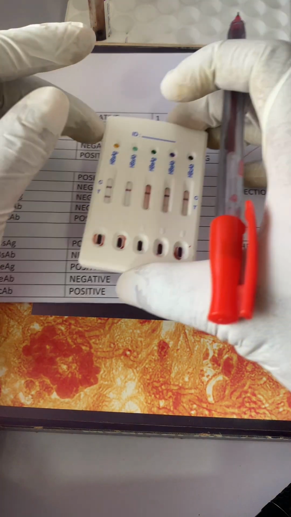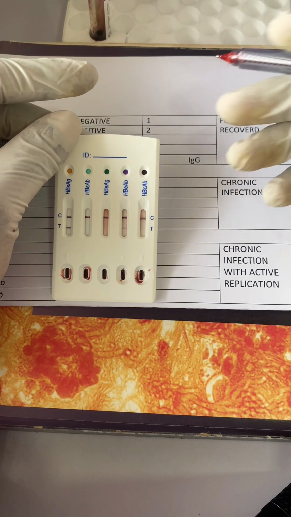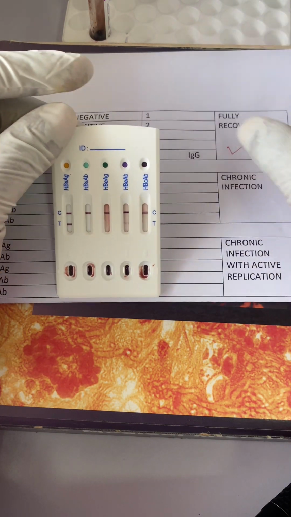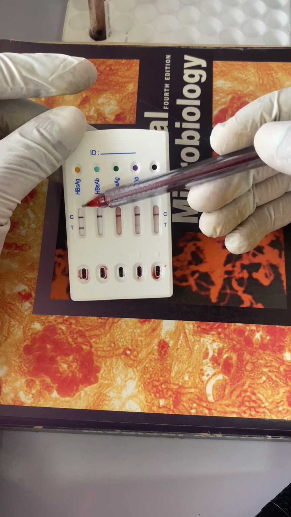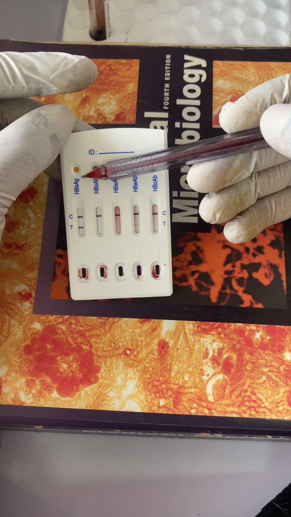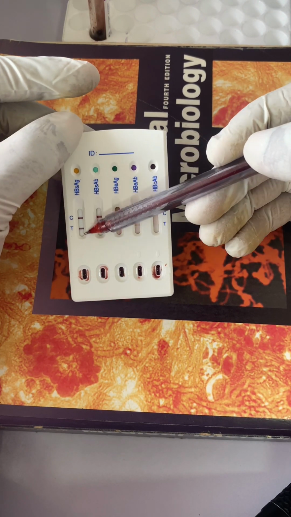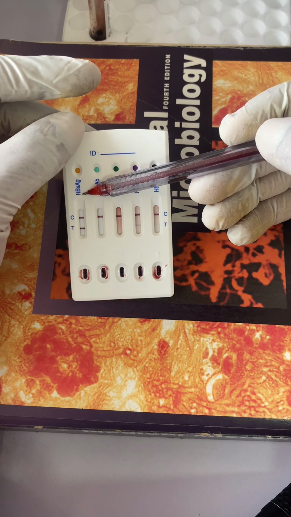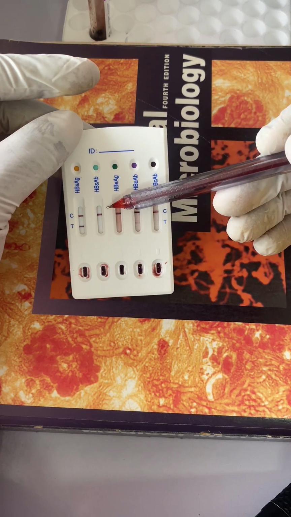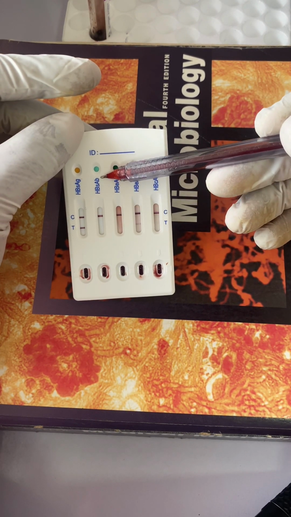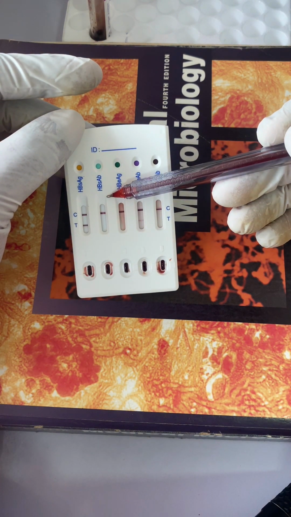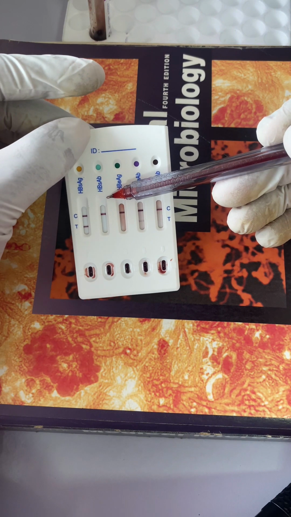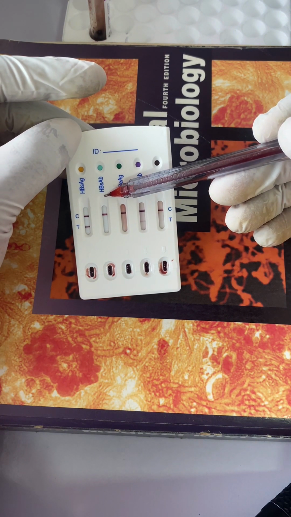This is also the one I just did. This is how it looks like. So we are having the hepatitis B surface antigen shown. So this person has the virus. He has the virus. Okay. Then the surface antibody is negative. It means that the person has not yet had immunity against it.